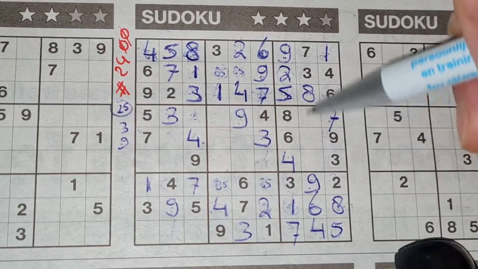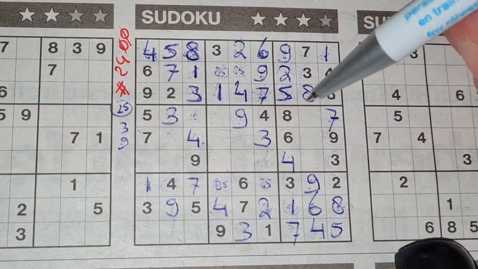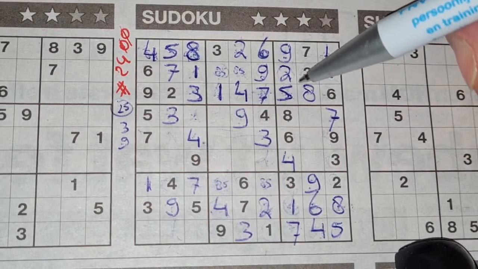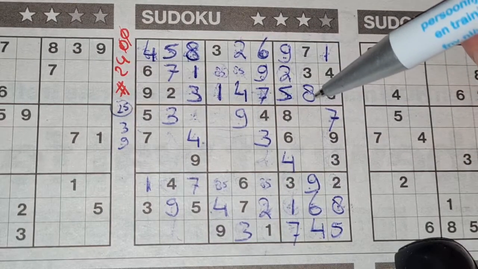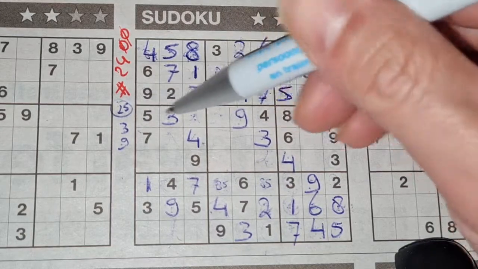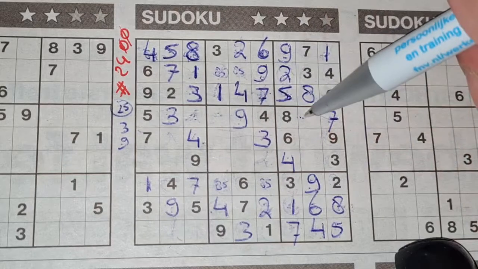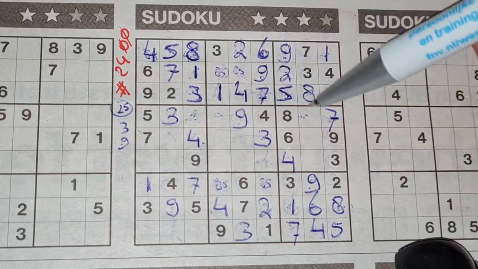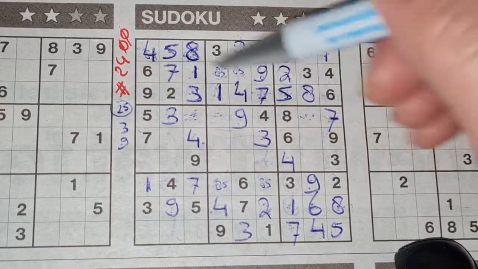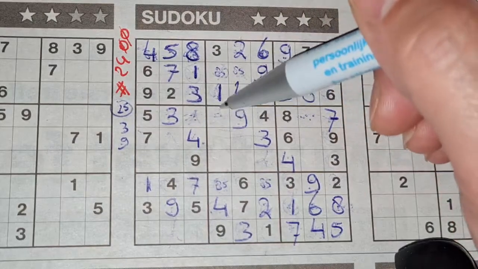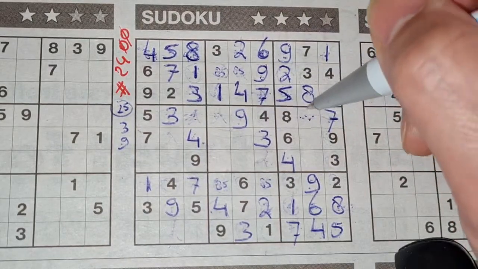1, 2, 5. Okay. 3 missing numbers in this row. Those numbers are the 1 is missing, the 2 is missing, and the 6 is missing. 1, 2, 6. We see here 1, no 1 there. Here 1, no 1 there. The only place for the 1 should be there.